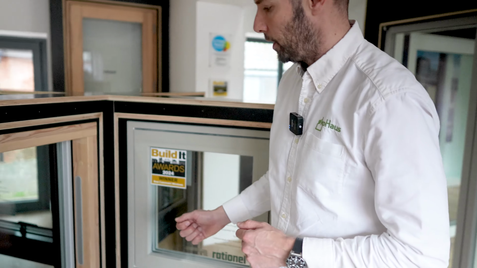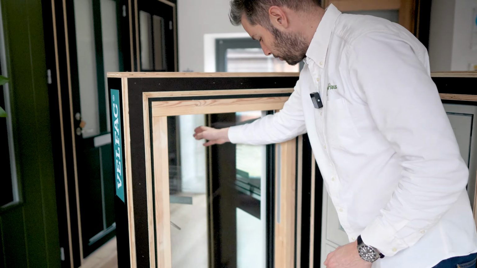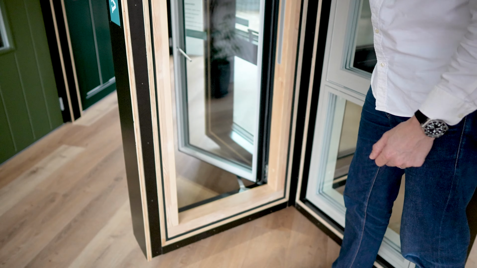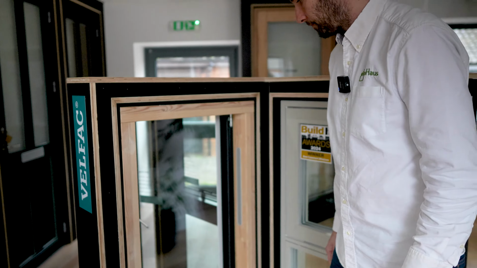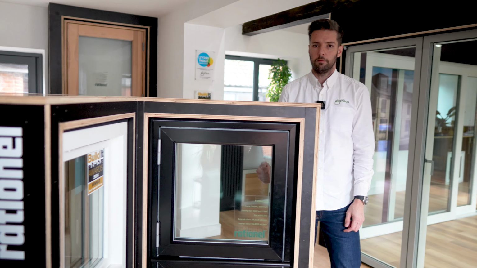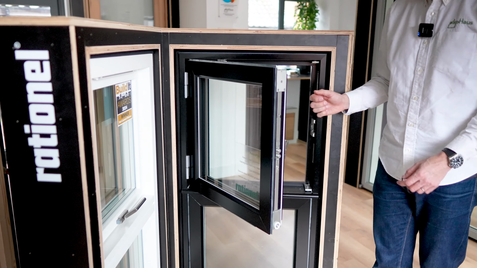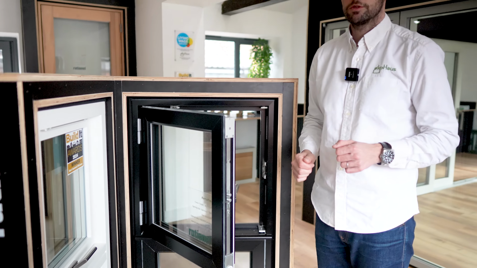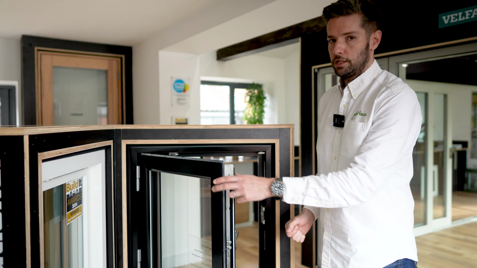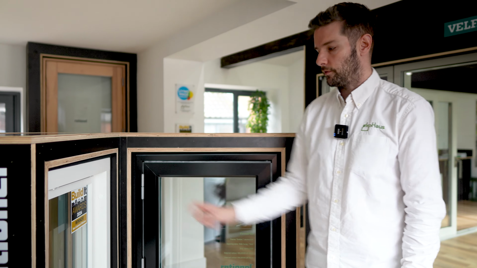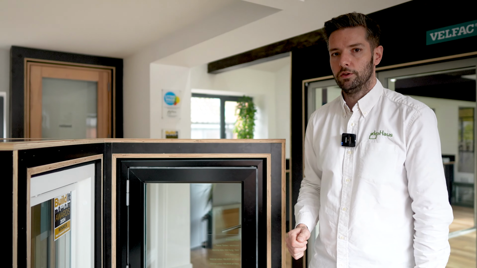One area where Velfac and Rationel are similar is in the terminology that they use for the different operating styles. So looking here at a Velfac side hung window, we can see that when the window opens, the sash simply pivots around the hinges. The Rationel side hung window is the same kind of operation, where when you open it, it simply pivots around the hinges. The big difference between a Rationel side hung and a Velfac side hung is that with a Rationel side hung, you can see the hinges, whereas with a Velfac side hung, the hinges are concealed behind the sash.